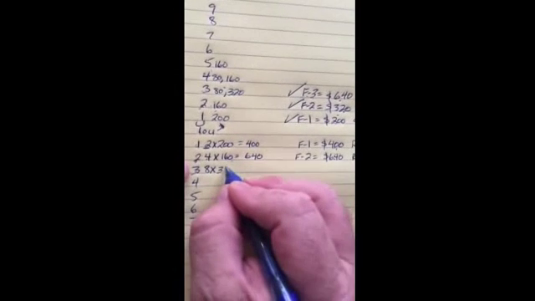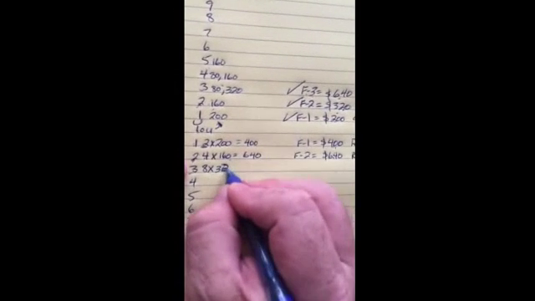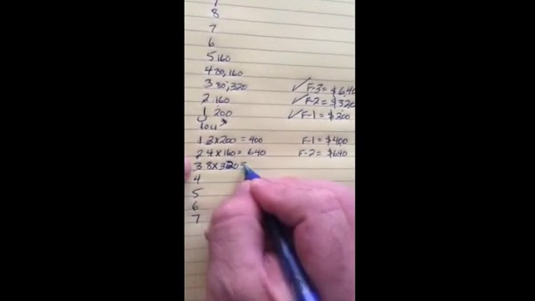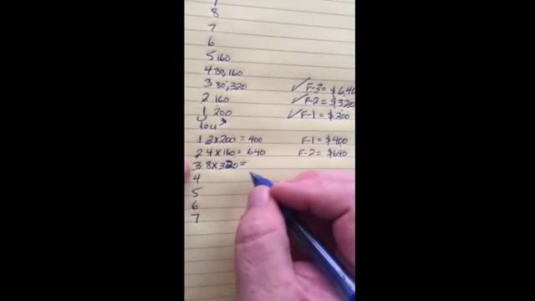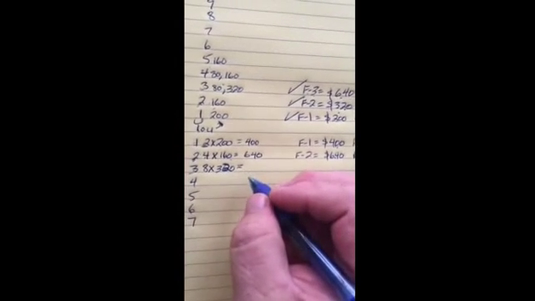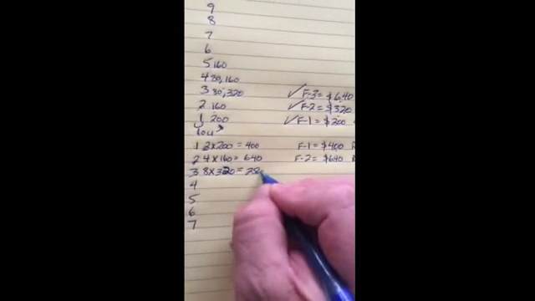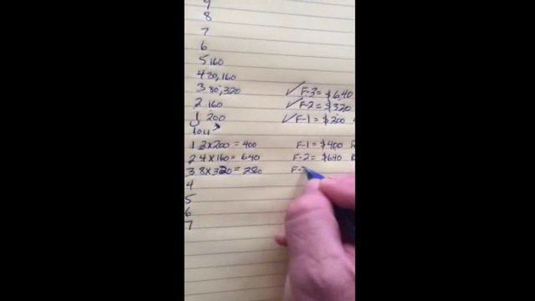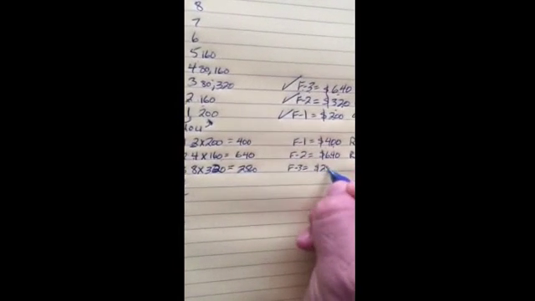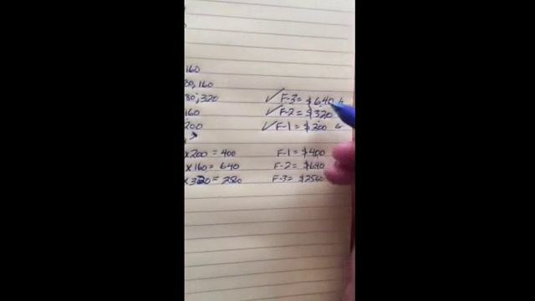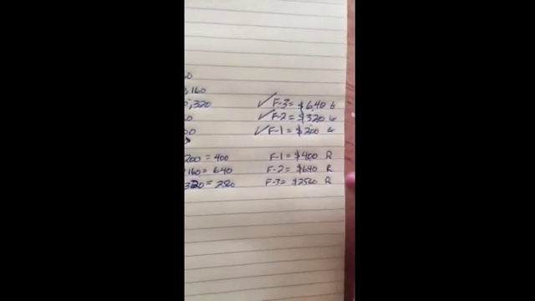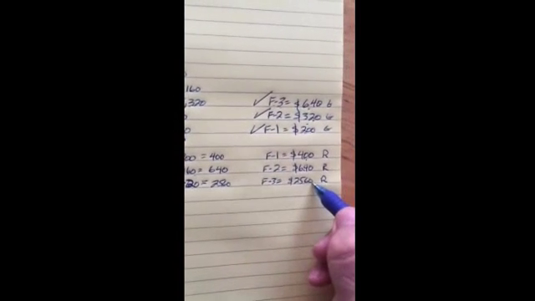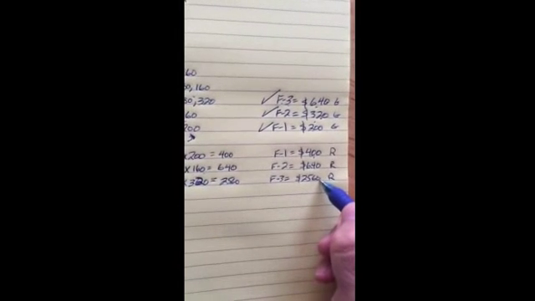So 8 times 320 is $2,560. Okay, so floor 3 equals $2,560 that you received. So you gave $640 on floor 3, then you received $2,560 on floor 3 below you.